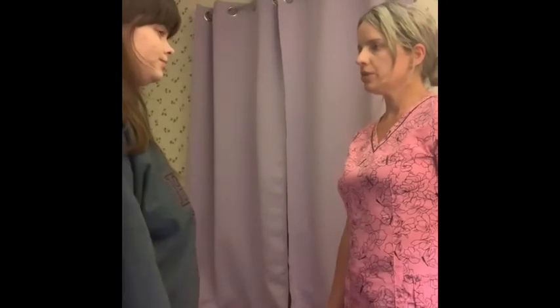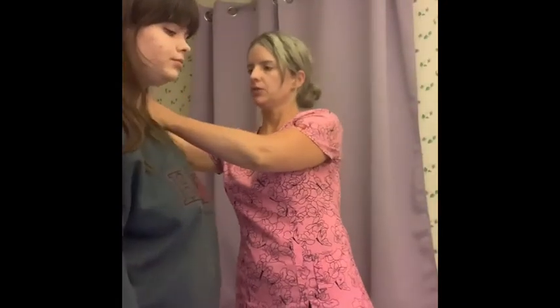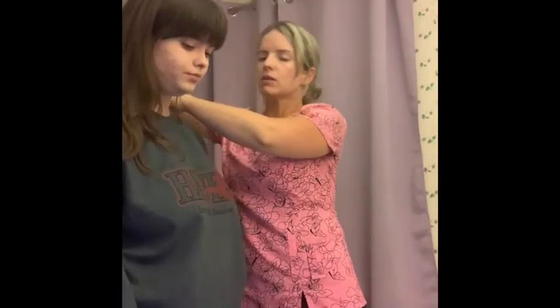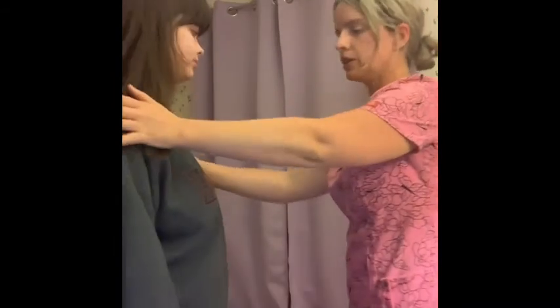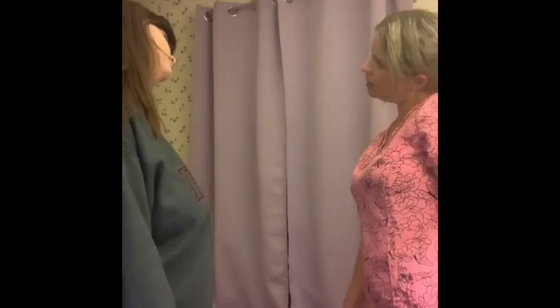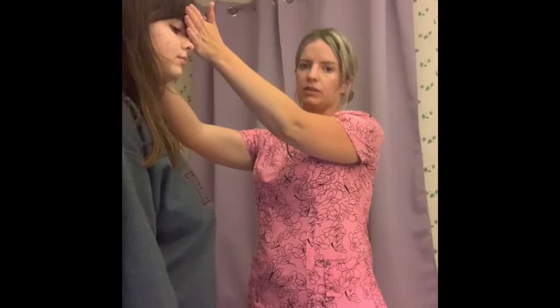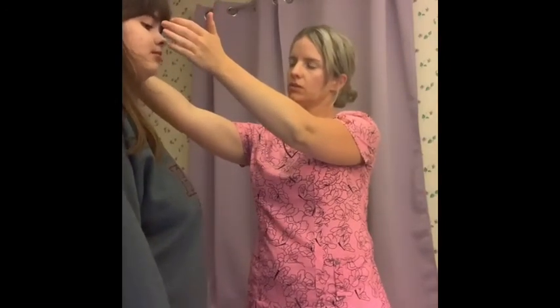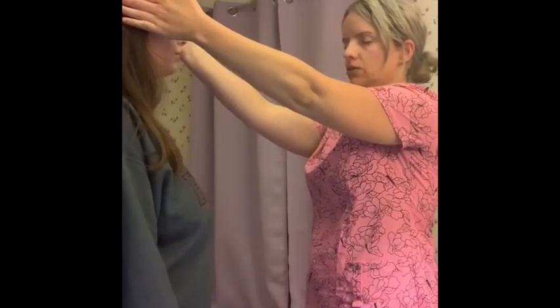Okay, Hannah, so now I'm going to assess your range of motion. Let me just check your spine first. I'm just going to assess it. Okay, now what I need you to do is turn your head from left to right. Okay, and now push against my hand, forward, and now backwards, and now to the right, and to the left.